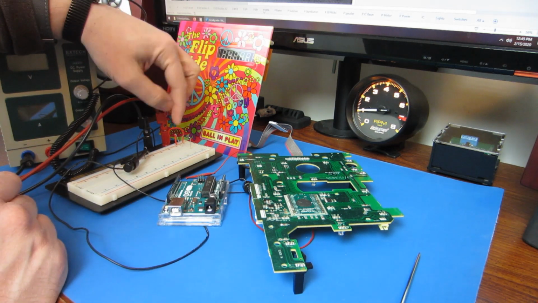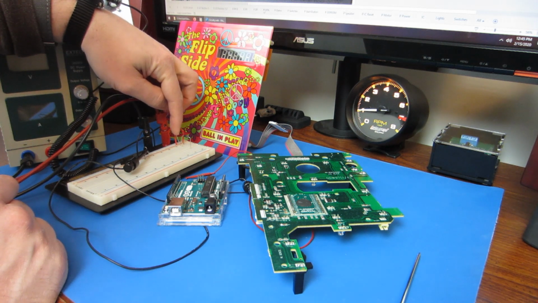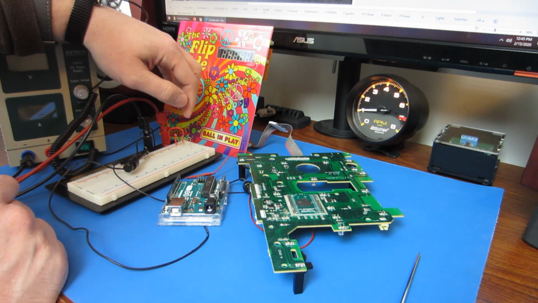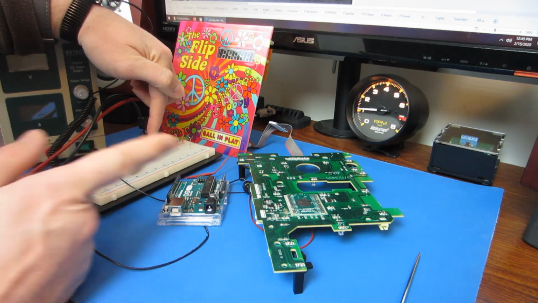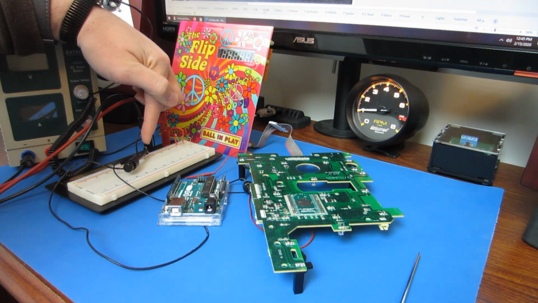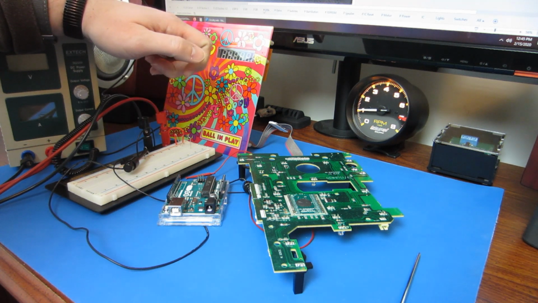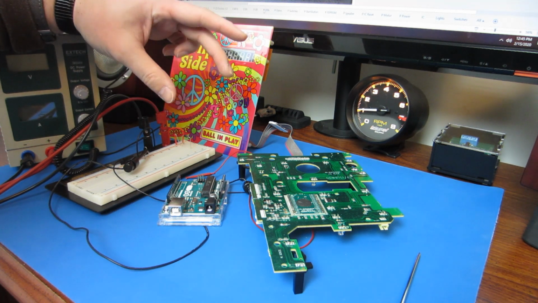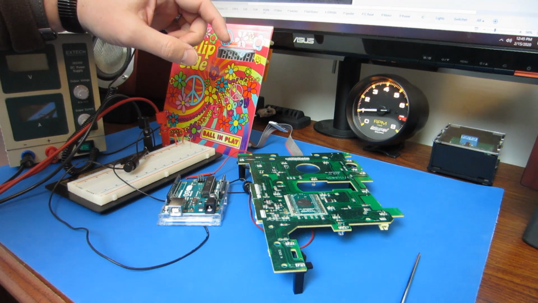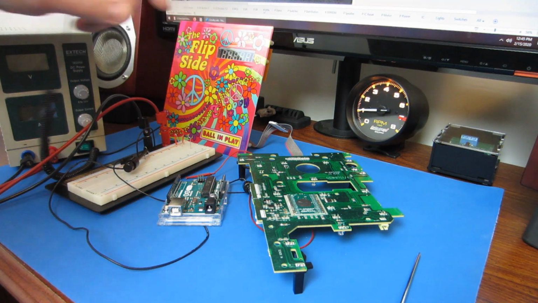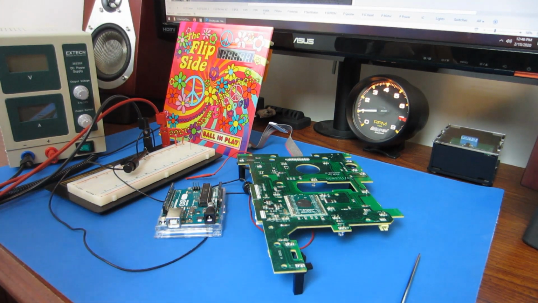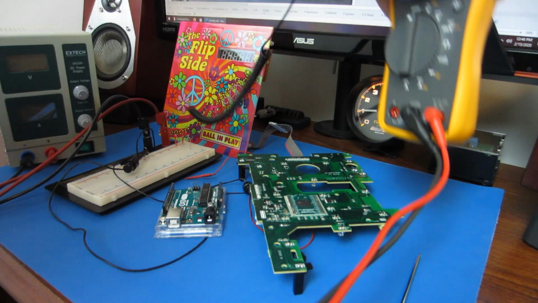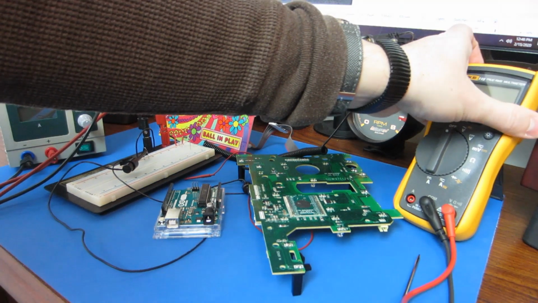And then I could hook my Arduino straight up to the 5 volts ahead of the diode, and then run both of them, both this board and the Arduino, off a common ground. That would give them both the same voltage reference. I think I might try that. Let me show you what I'm talking about here. Bring this guy back.